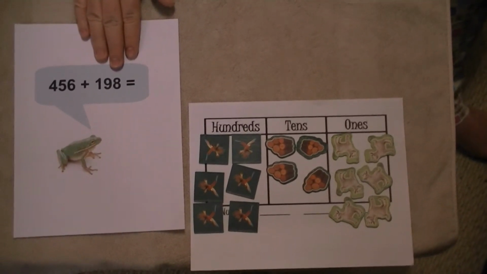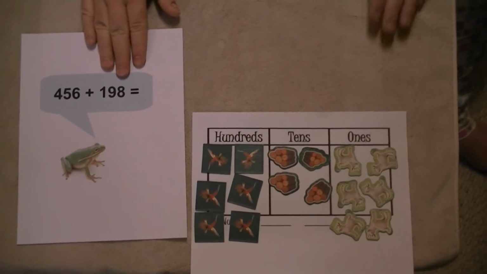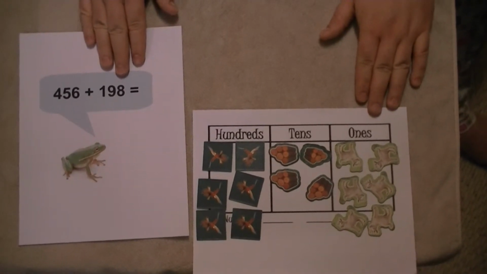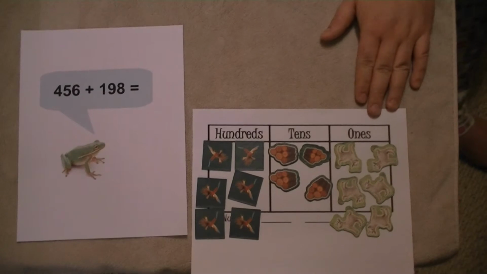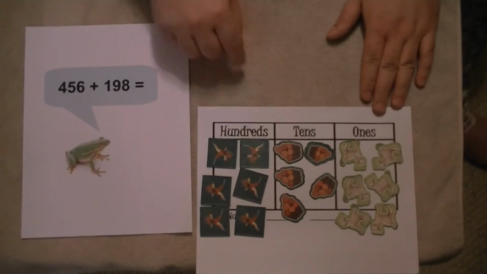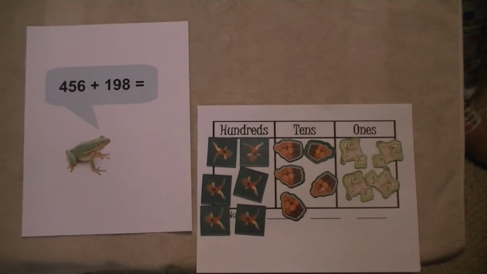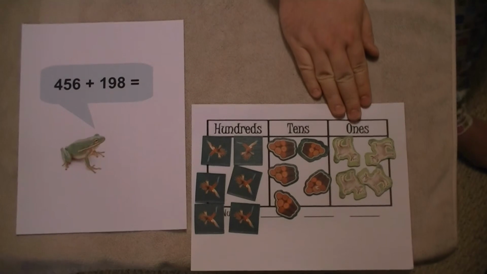To finish off this equation, we can take 8. We're going to add 8 more 1s. Now again, we're going to remember that 8 is 10 minus 2, which means since we have a 10, we can regroup to a 10 and take the minus 2 away. And using this algorithm, again we end up with 654.